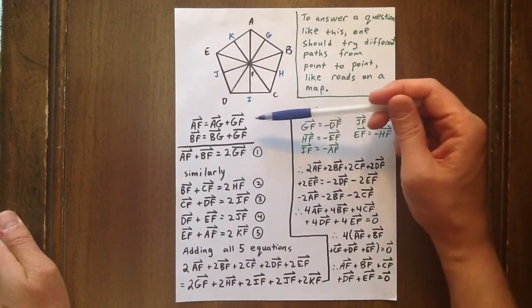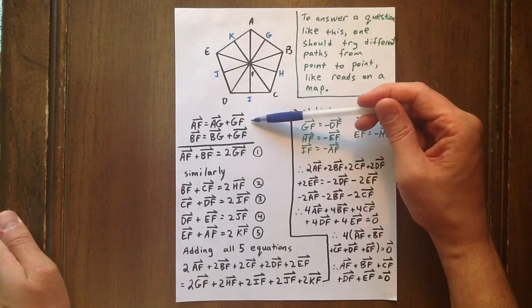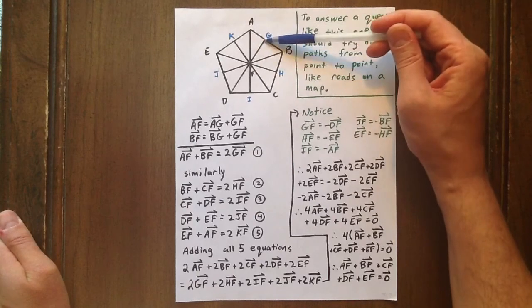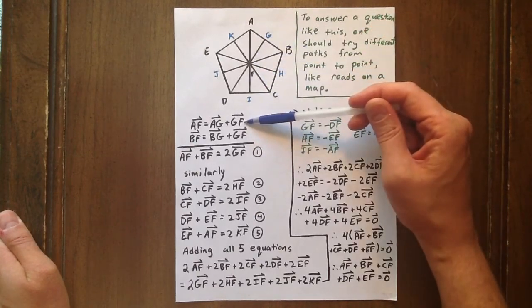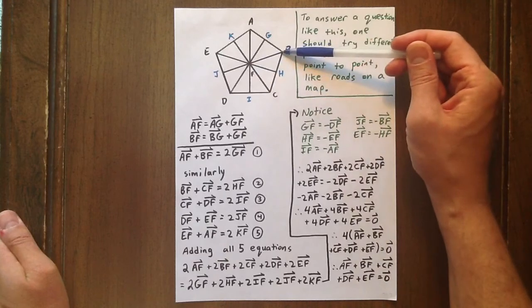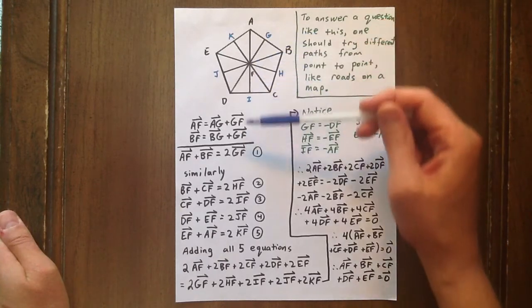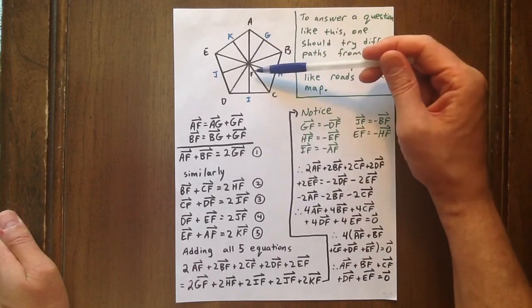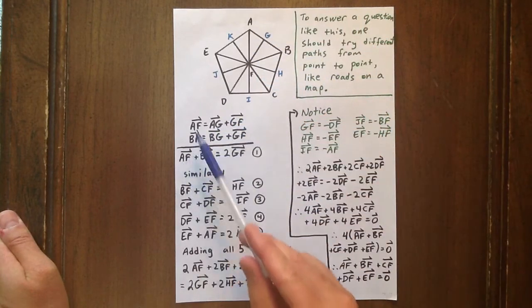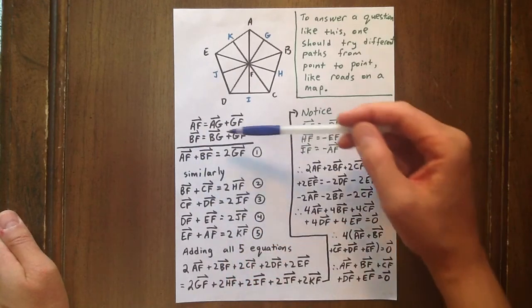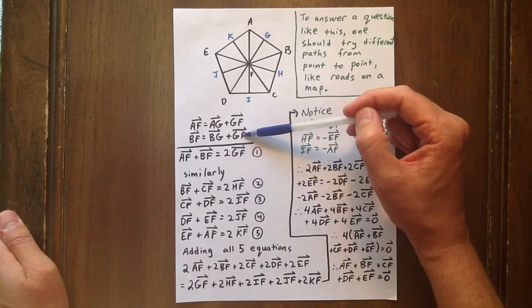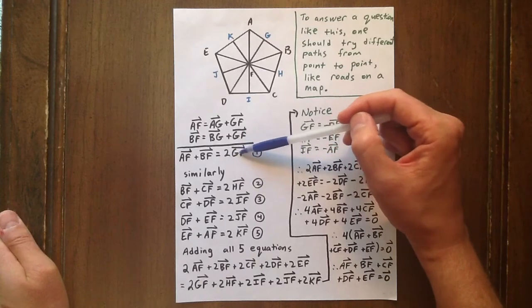So to go from A to F, we're going to say let's go from A to G and from G to F. And to go from B to F, we're going to say instead let's go from B to G and from G to F. So adding AF plus BF is kind of like adding AG plus GF plus BG plus GF. So in other words, the GFs, we can collect those like terms and call it 2GF.